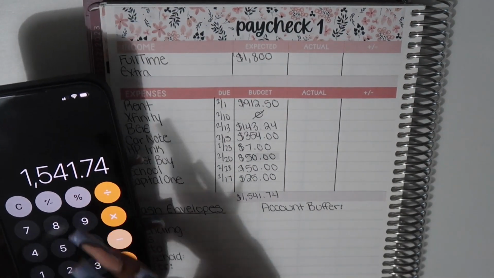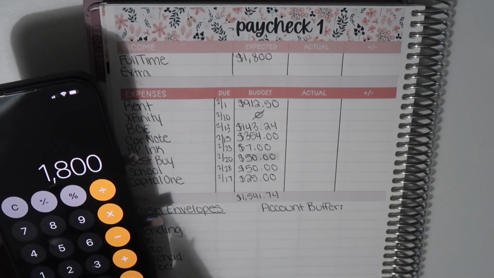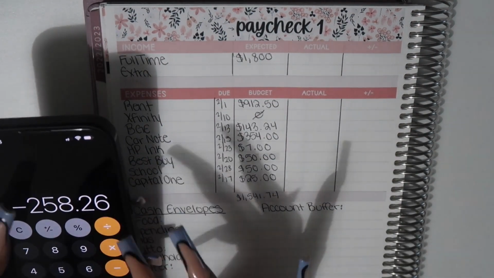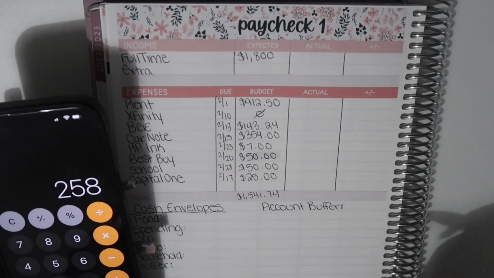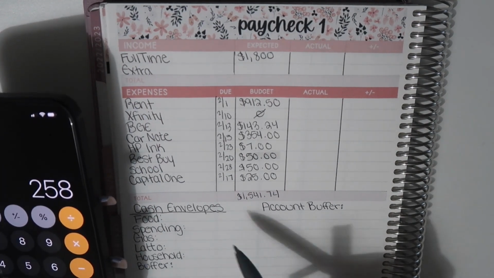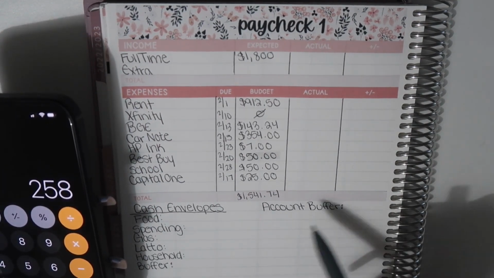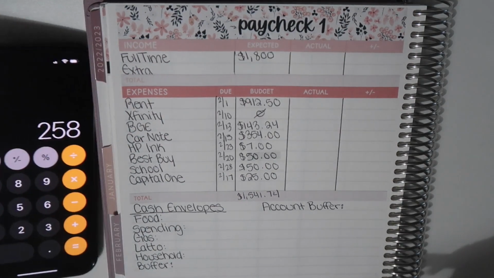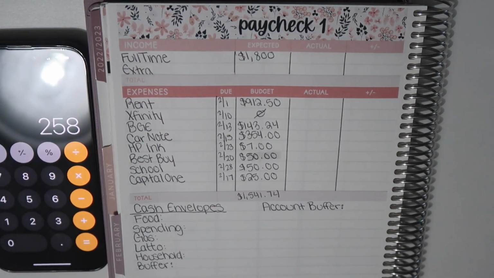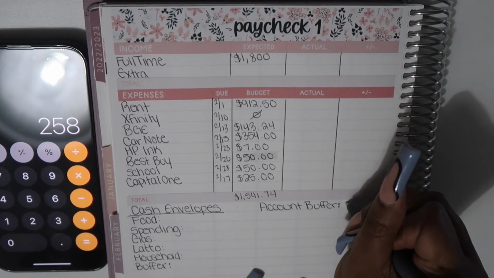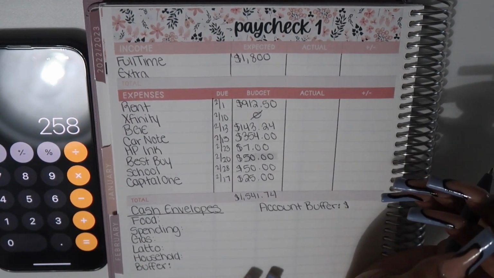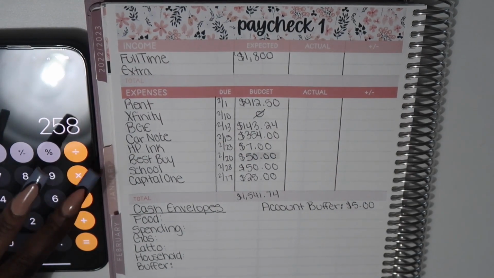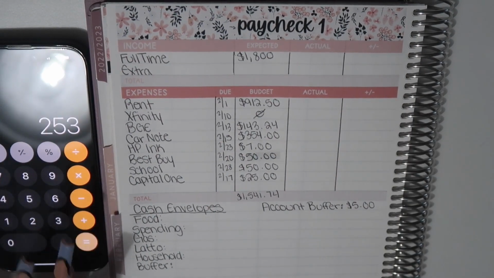So if I subtract that from my $1,800 that I get every 2 weeks, that means I have $258, because I do not do the cents. $258 to put between an account buffer, my cash envelopes, as well as my sinking funds. So I think I did $5 in an account buffer. So we're going to subtract 5 from that.